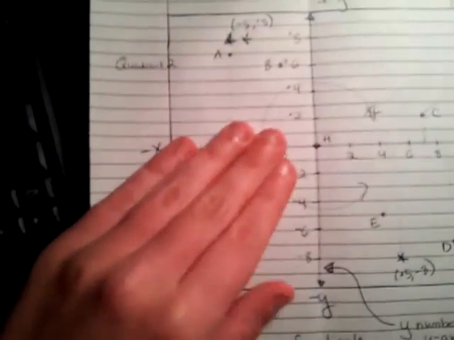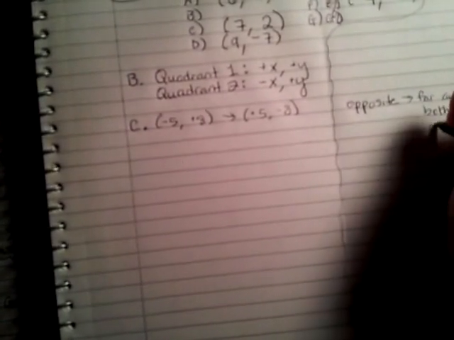Both of the signs are going to change when it means opposite. So I'm going to write that down as a note. Opposite sides of the grid means far away. Both signs change. That'll help me remember it when I go back to study for a test.